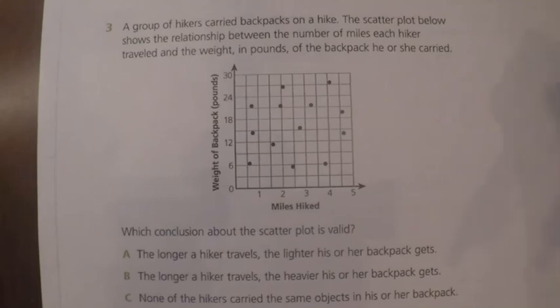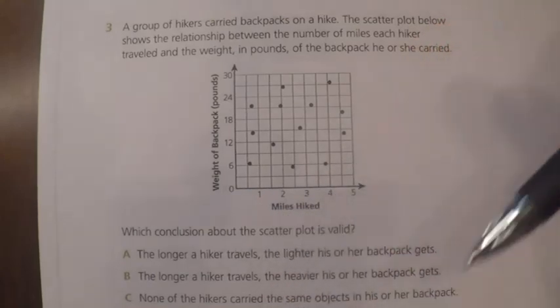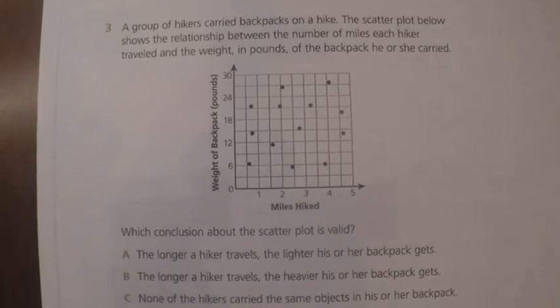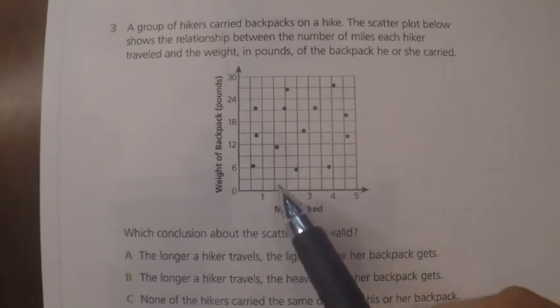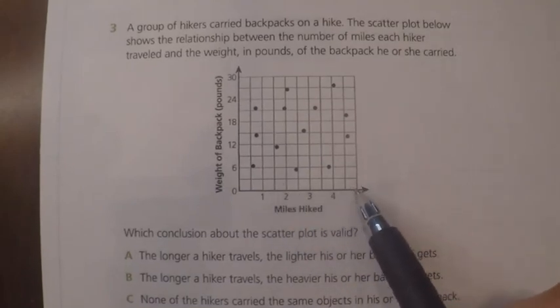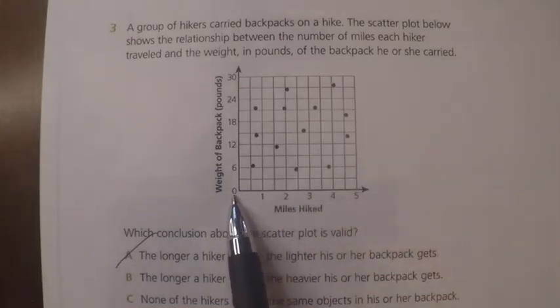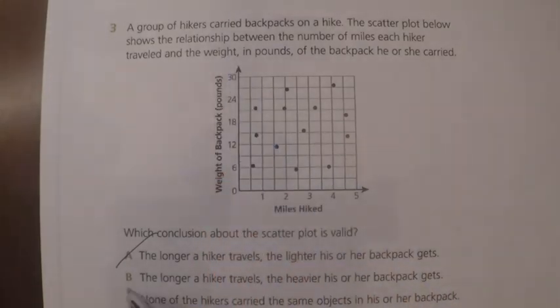When I look here, it seems like a bunch of really random dots. So when I'm thinking about this scatter plot, I'm not really seeing a connection between the miles hiked and the weight of the backpack. So we want to find one of these that talks about how it doesn't really show a clear relationship. So if we look at A, it says the longer the hiker travels, the lighter his backpack gets. Well, that's not really true because some people who traveled pretty far had pretty heavy backpacks. B, the longer a hiker travels, the heavier his backpack gets. Again, we don't see a clear correlation between as the miles hiked increase, the weight of the backpack.